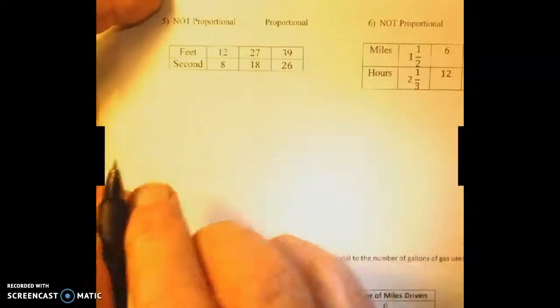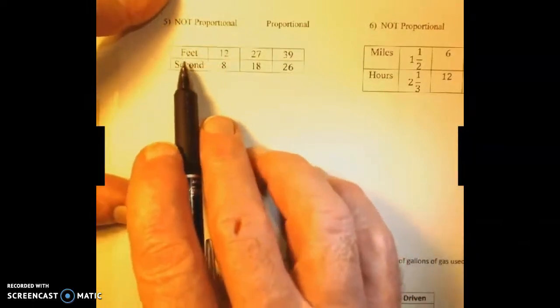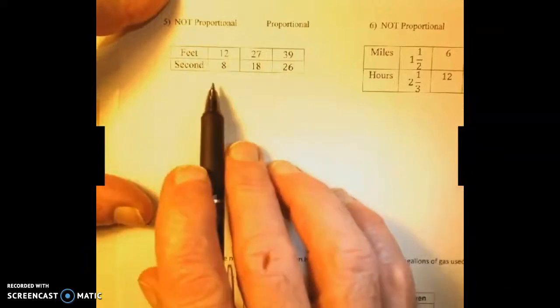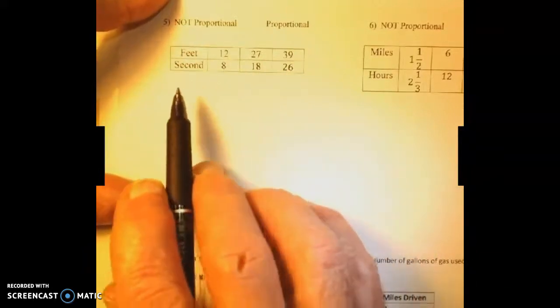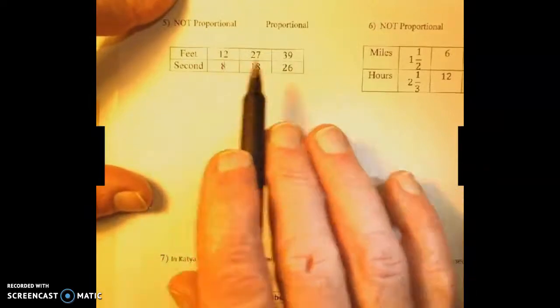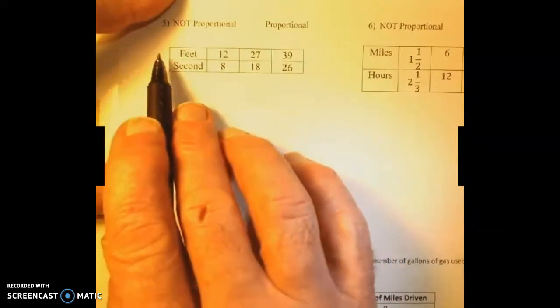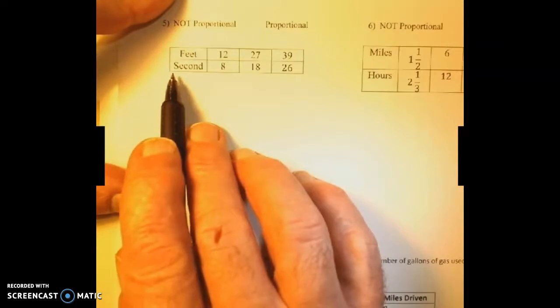Unit 4 Study Guide, question number 5. This is a continuation of the first section. You're to decide if this is a proportional relationship or not. To be a proportional relationship, all of your ratios, all of your rates need to be equivalent. You put the dependent over the independent.